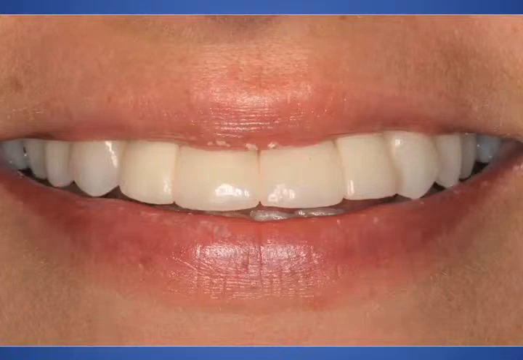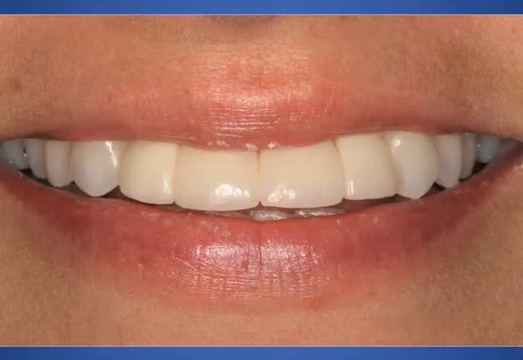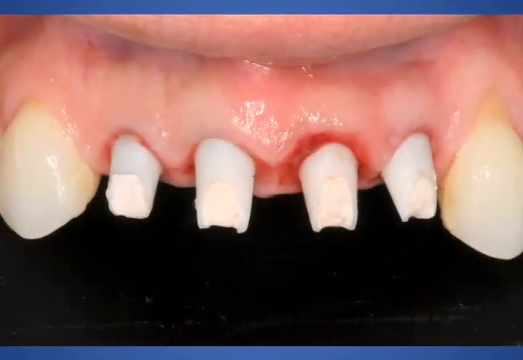Now, after approximately 4 months of integration, we used our standard impression technique to fabricate our final zirconia abutments. So we take a normal impression, and the laboratory will then do their artistry to create 4 single zirconia crowns. Here you can see the zirconia abutments in place. They are torqued into position, and I put a little cavit over those screw holes.